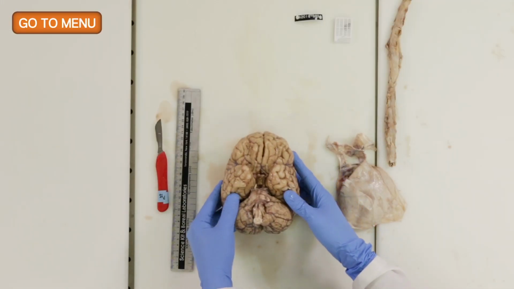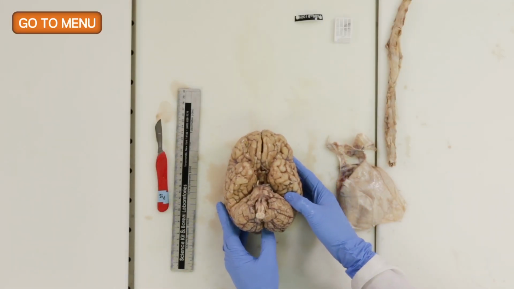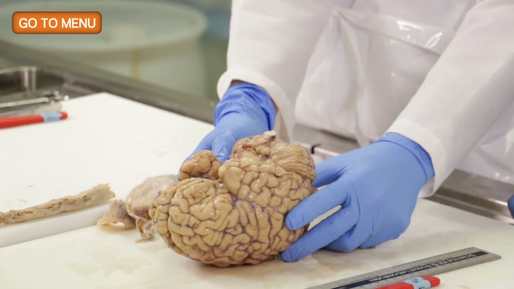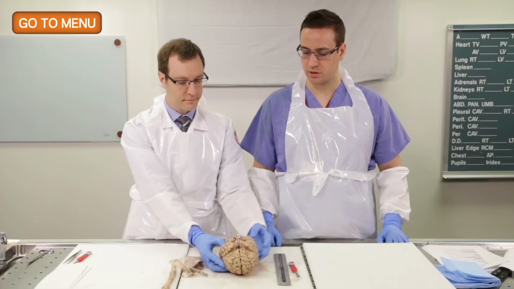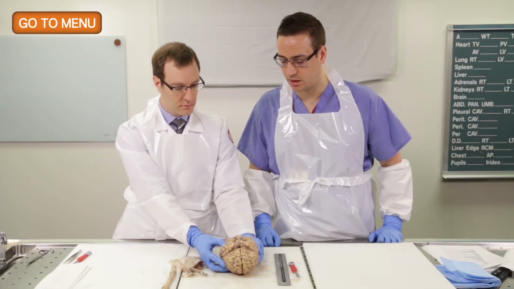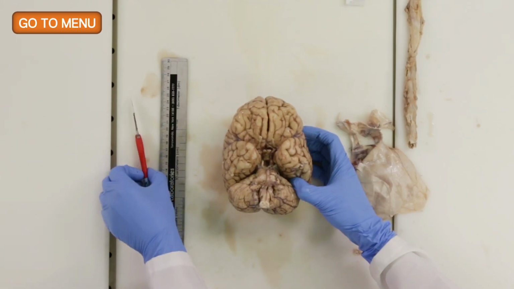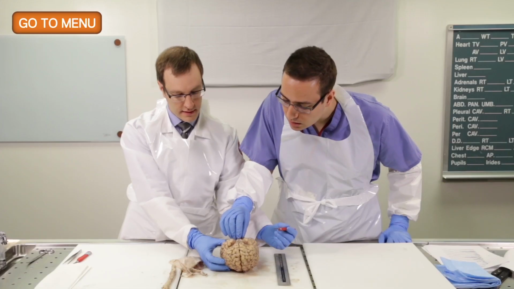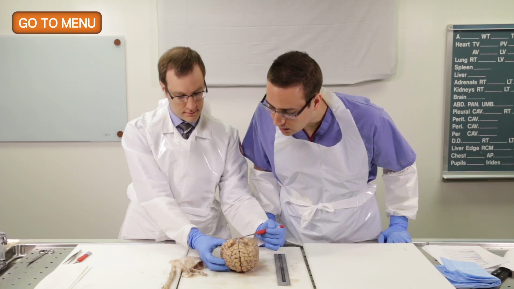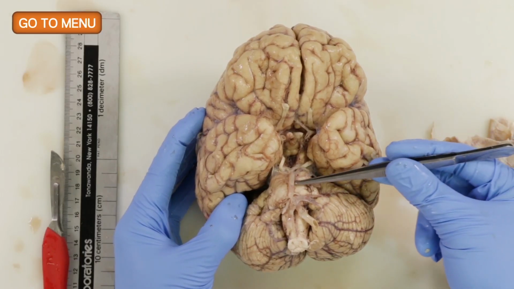All right, so now let's take a look at the ventral surface of the brain. And tell me what we need to analyze on this surface. So here, in addition to looking at the leptomeninges, we'll also assess the vasculature of the brain. So what's this artery right here? That's the basilar artery. Right, so this is the basilar artery.